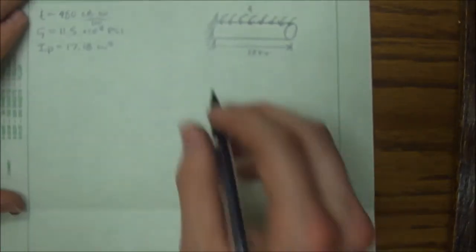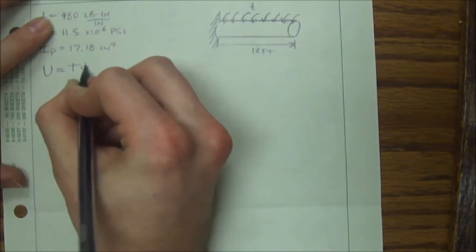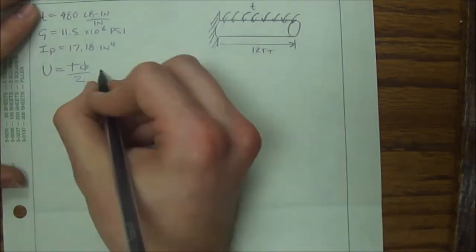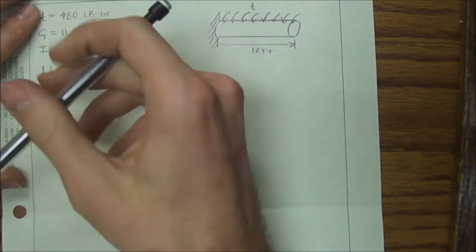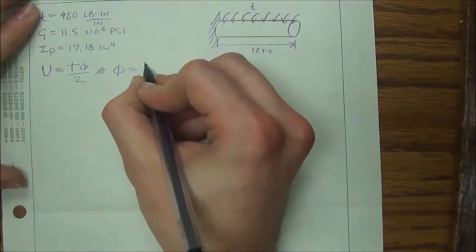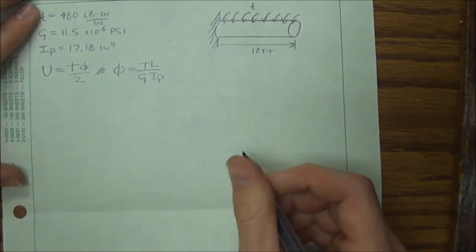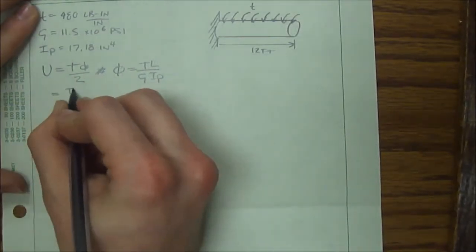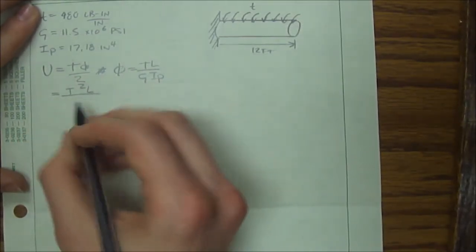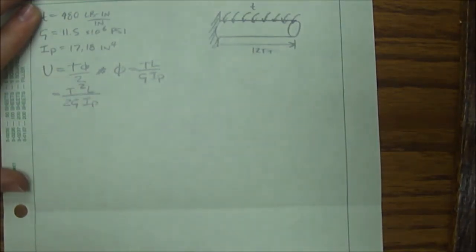First thing that we need to do is derive a formula for our strain energy. And typically it looks like this. I'll start from torque times displacement over 2, and knowing that our phi equals torque times length over G times IP, we plug that in, and our general formula is torque squared times length over 2 times G, our polar moment of inertia.